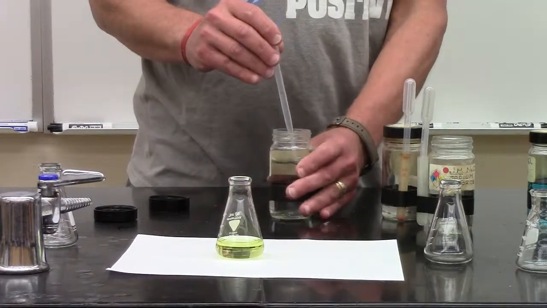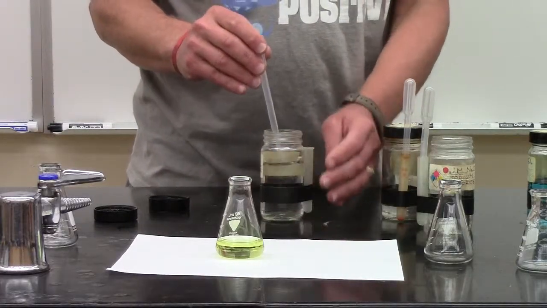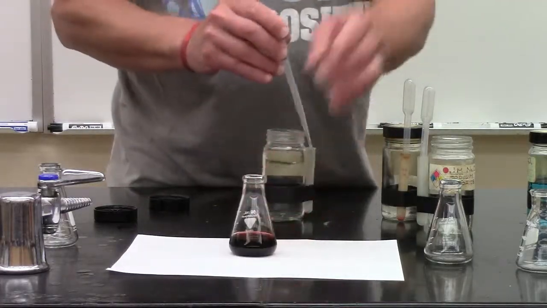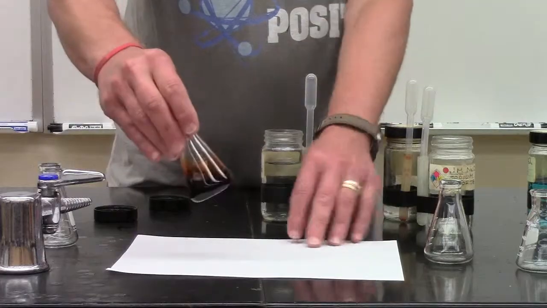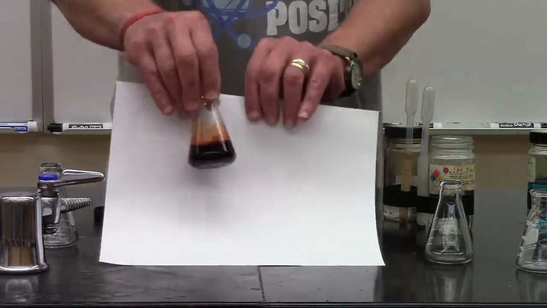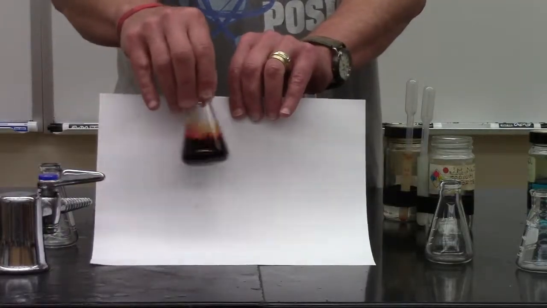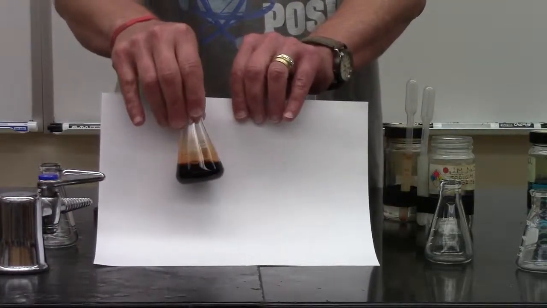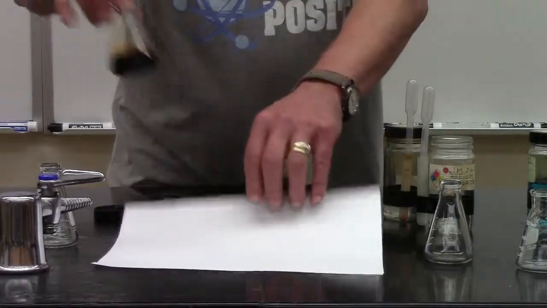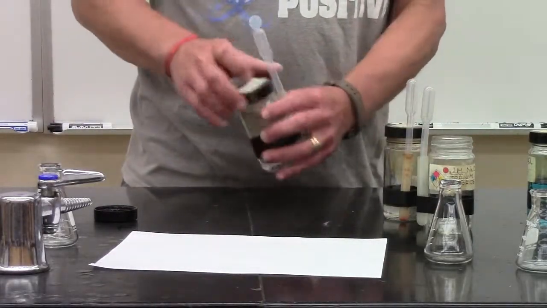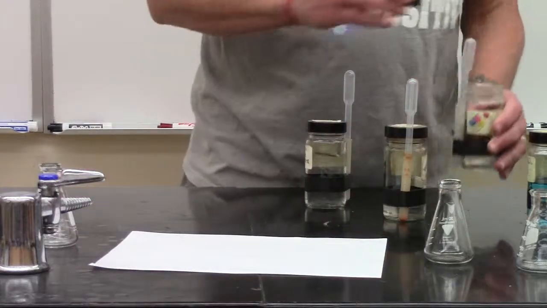But maybe you don't like yellow. So to it I'm going to add a solution of potassium thiocyanate. Oh. And that's a very, very dark red color. Sometimes we call it blood red. I don't know if you like colors. Well, obviously, that didn't woo you, so let's woo you with something else.